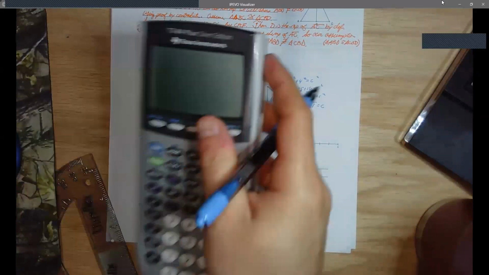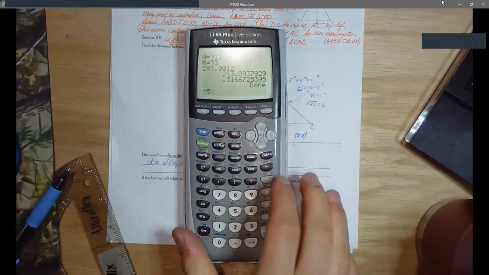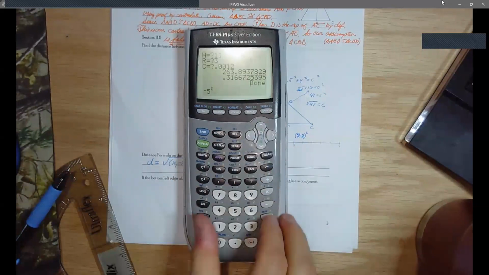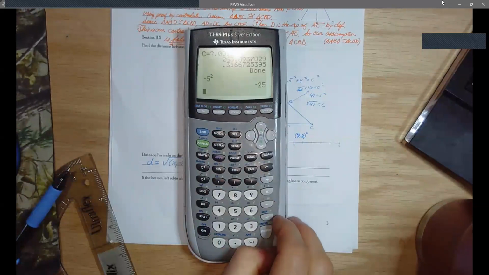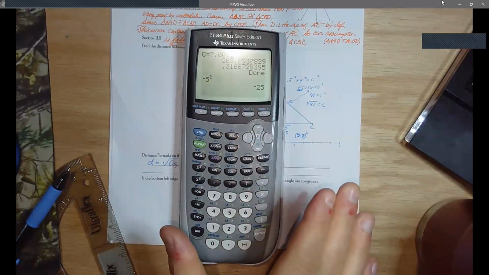Just a word to the wise. It's the way the calculator works. If you do -5 squared, it's not going to give you 25. It's going to give you -25. And the reason why that is because the calculator is doing order of operations.